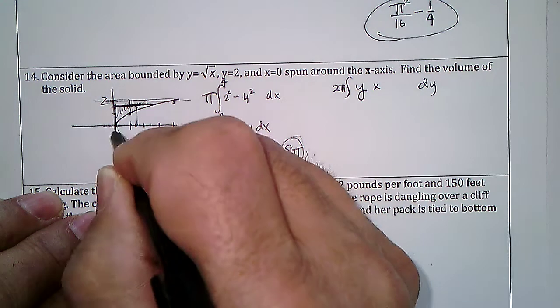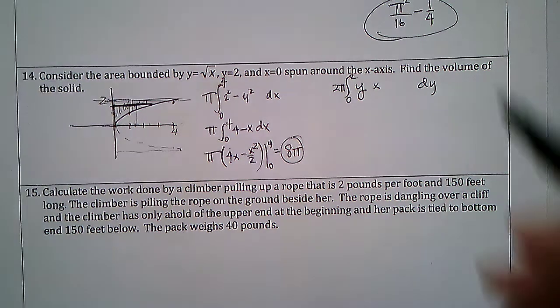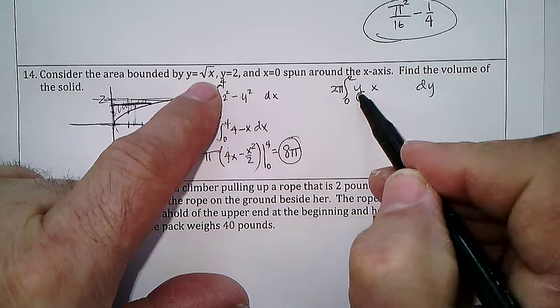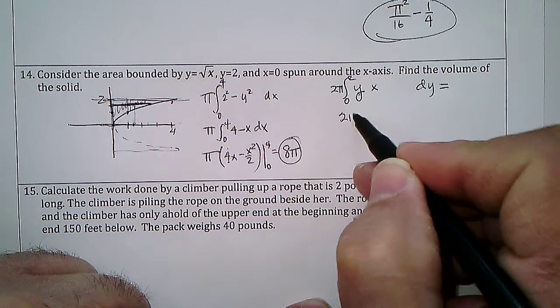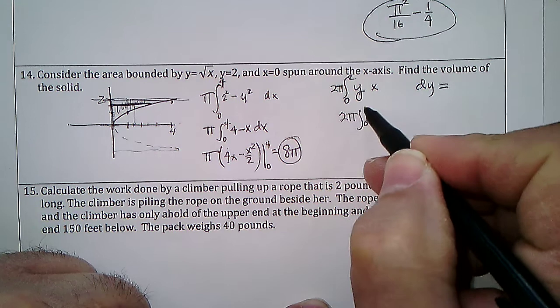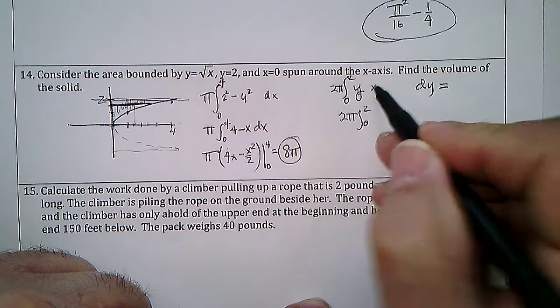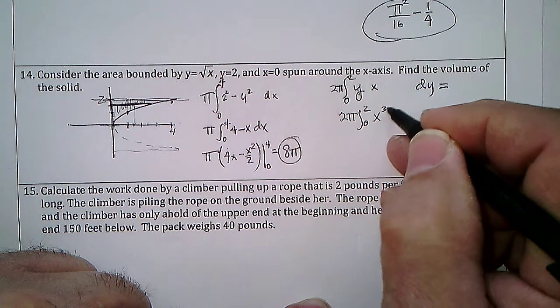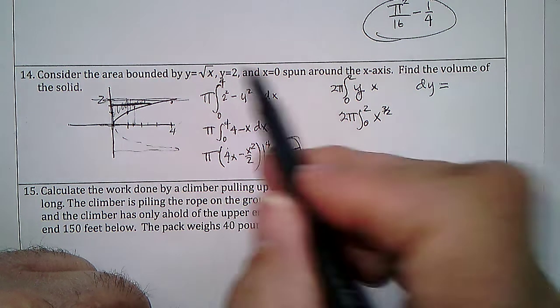And dy would go from 0 to 2. And y is equal to the square root of x, so this would be 2 pi integral from 0 to 2 of the square root of x, which is x to the 1/2 times x, which would be x to the 3/2. Oop, I need to do y.